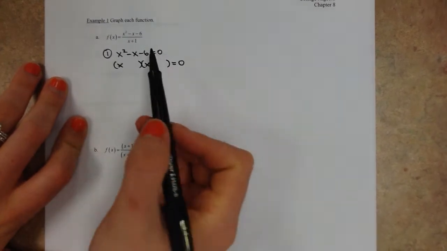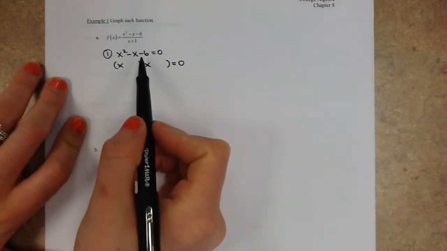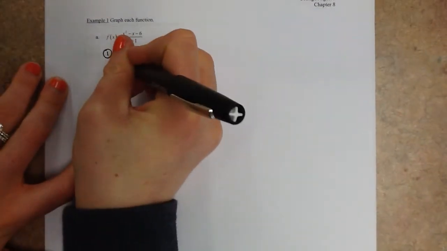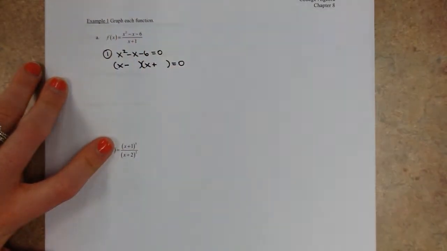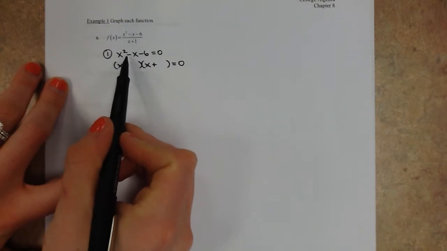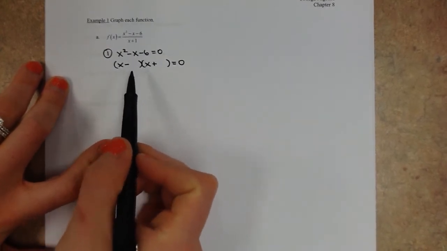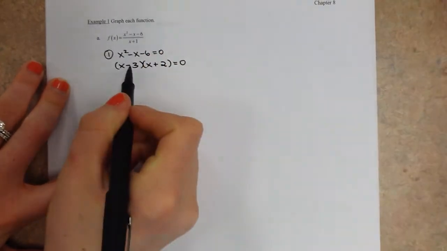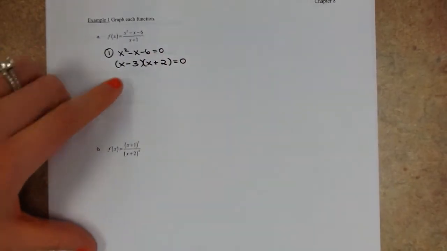Looking at these two numbers, we want to know what multiplies to -6 and adds to -1. So first of all, if I'm multiplying to a negative, I know one of them is negative and one of them is positive. And then the fact that I add to a negative means my larger number will be the -1. So for 6, it's 3 times 2. The 3 is bigger, so I know I put it with the -1.